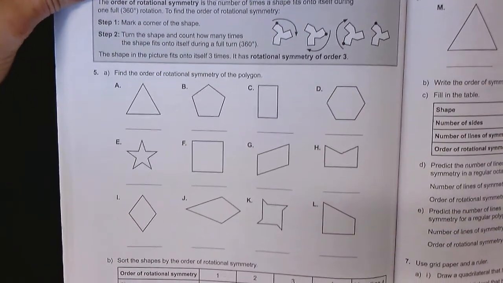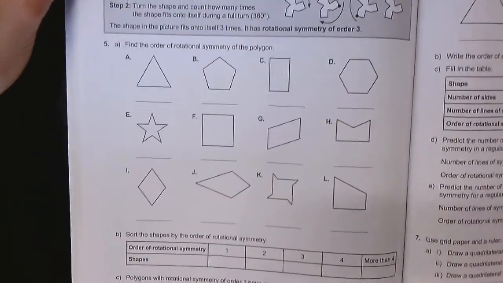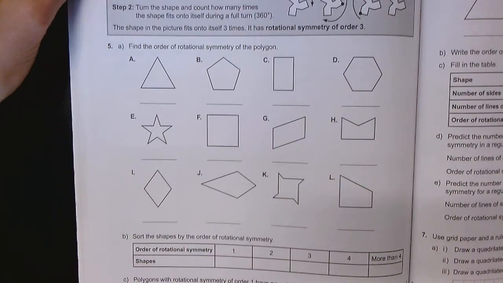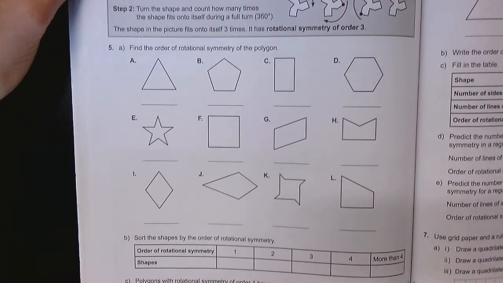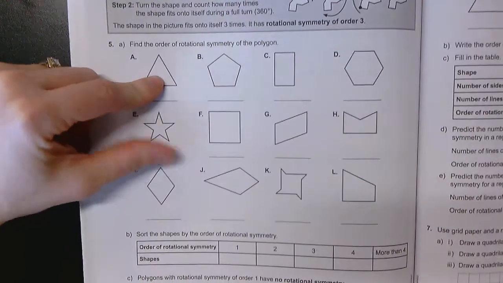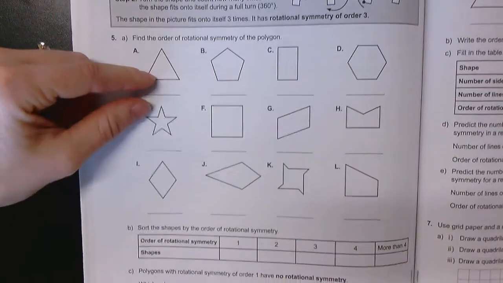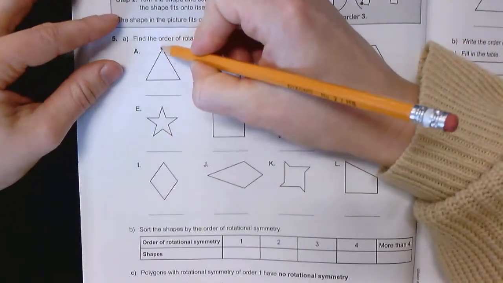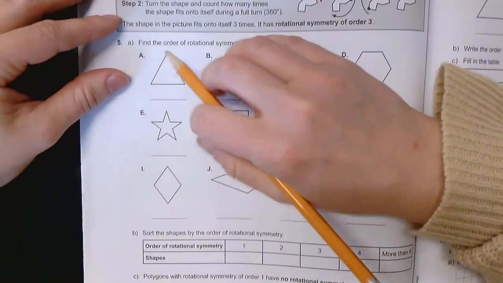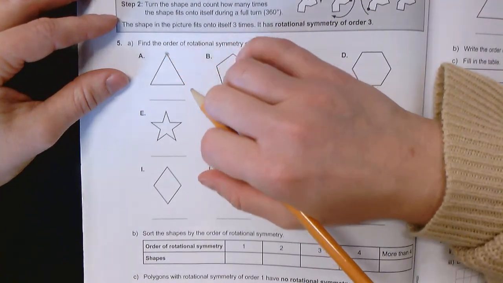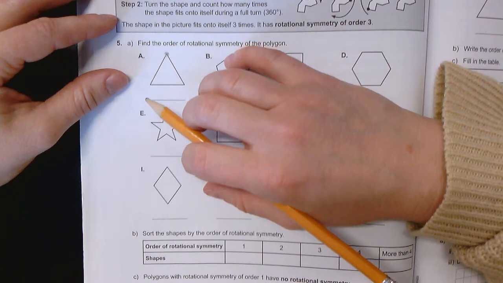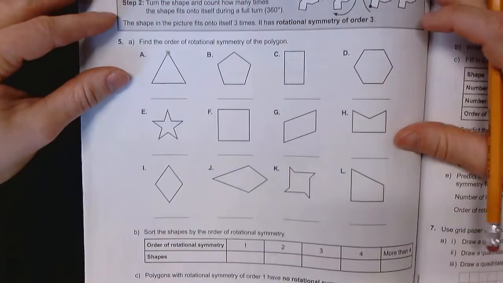So on this page, page 118, you need to imagine turning your shape. I would start by drawing a dot, turn your shape. Either you have to imagine it in your head, how many times would it fit back onto itself?